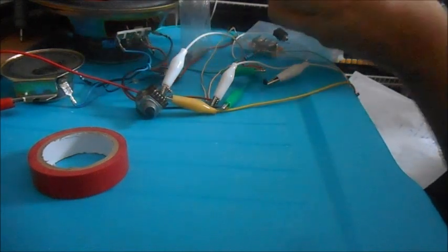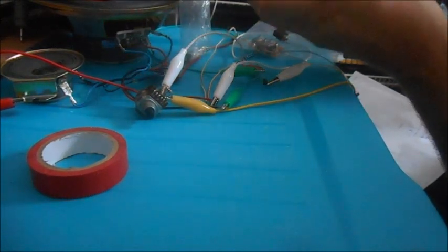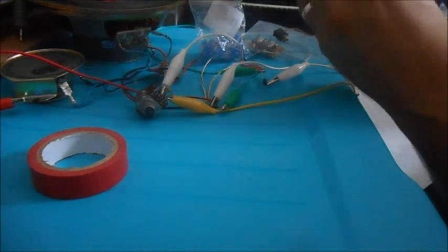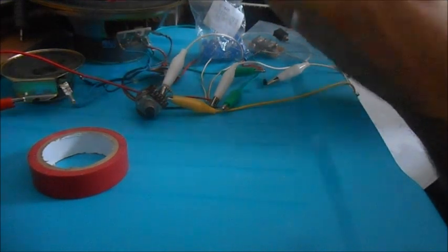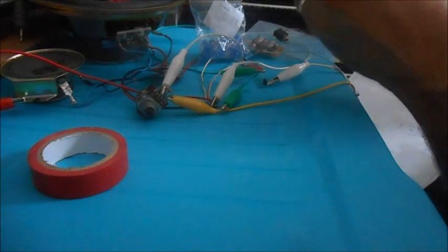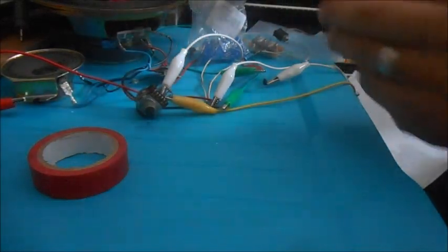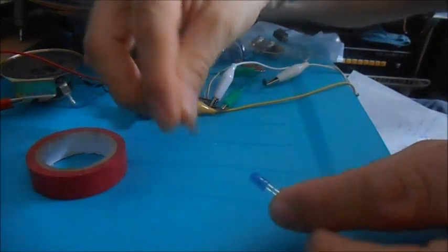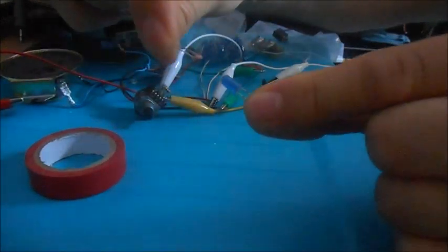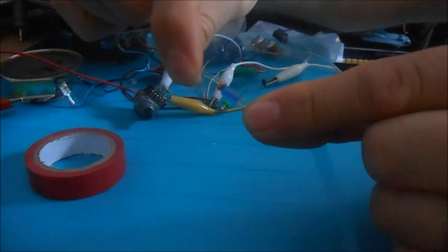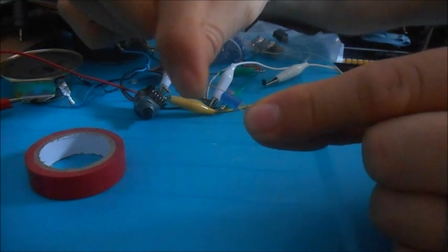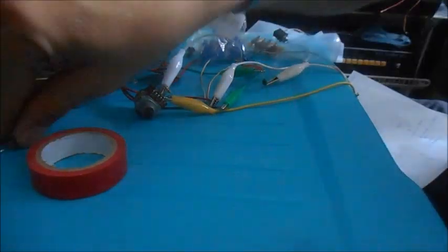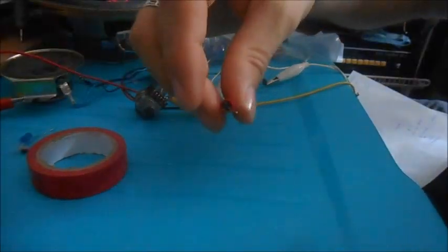So the first thing, what must you do? You take a LED and you take a light dependent resistor. That's the basic action. As you can see, you place the light dependent resistor and the LED like this and then you tape it, and then you get this thing.